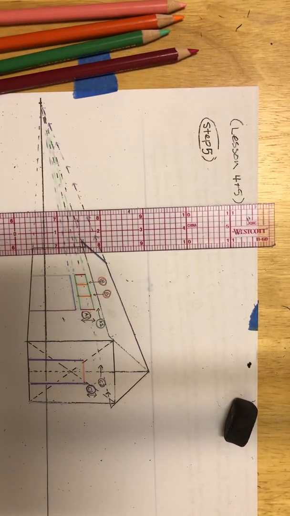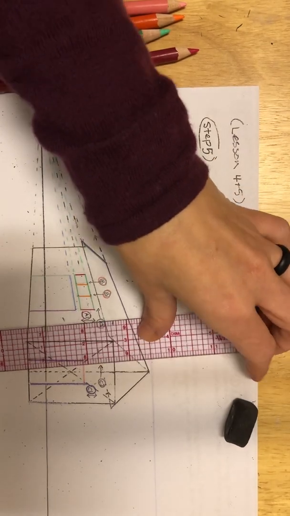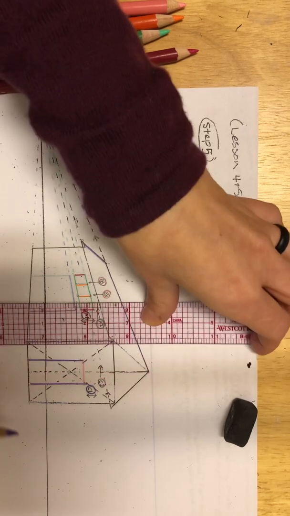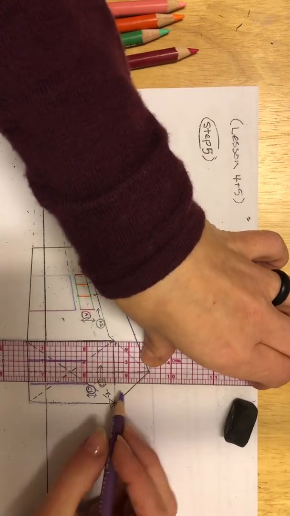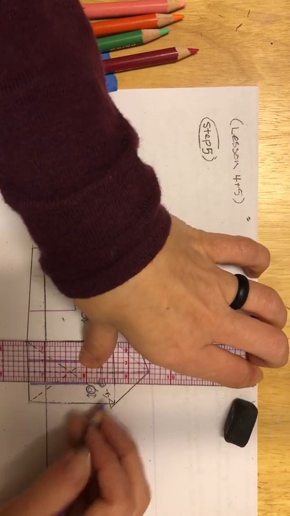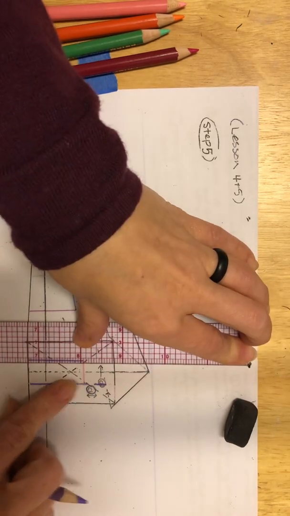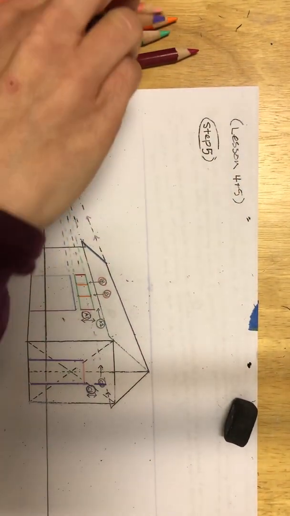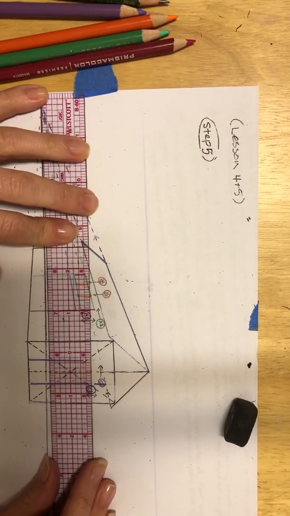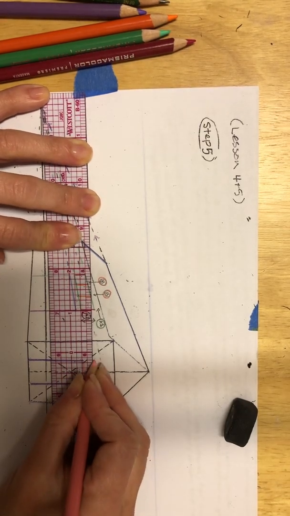I'll do the same thing for my window. So on my window, I'm going to line up the edge of my window with a vertical line here. And I'm not taking it to the vanishing point or anything like that. It's just straight. That's all that I'm doing.